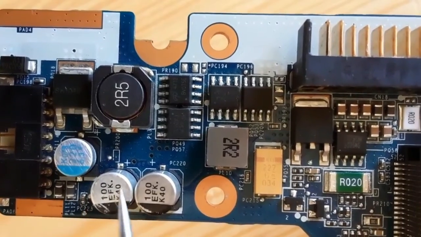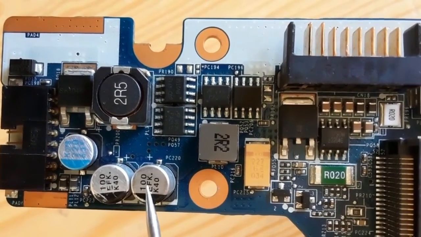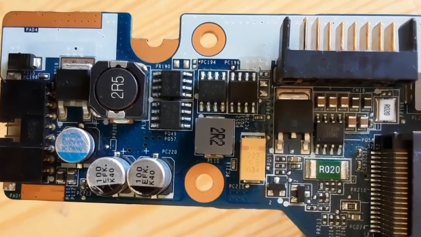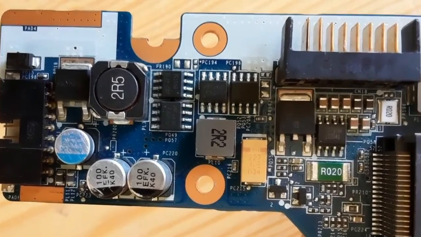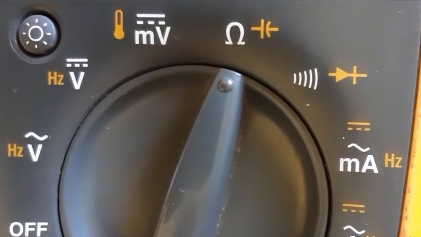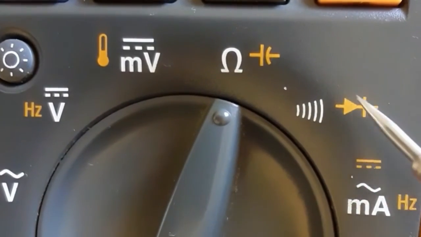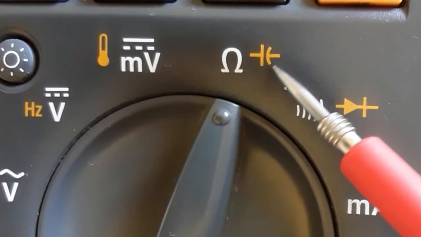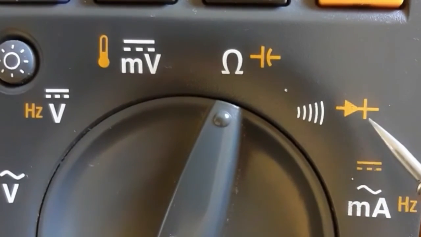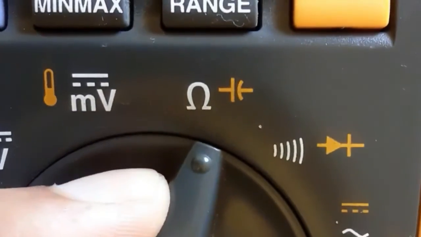So let's see the capacitors. I'm going to show you how to test and check capacitors, all kinds of capacitors. Okay, so let's get started. I will show you how to check capacitors using two methods. The first method is by selecting the diode option, and the second method by selecting the capacitor option. So let's begin with the first method, by selecting the diode option.